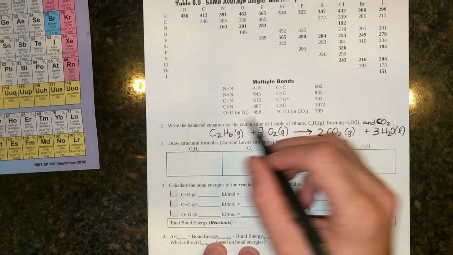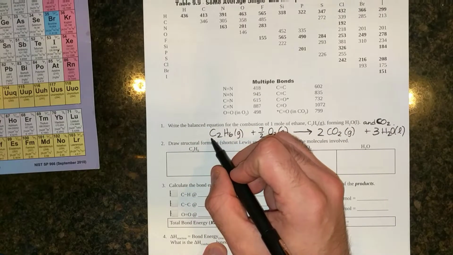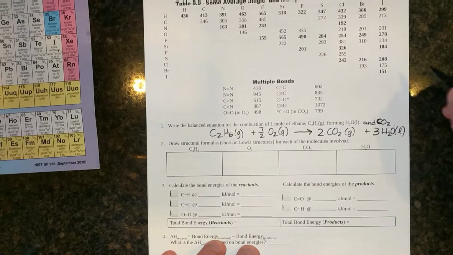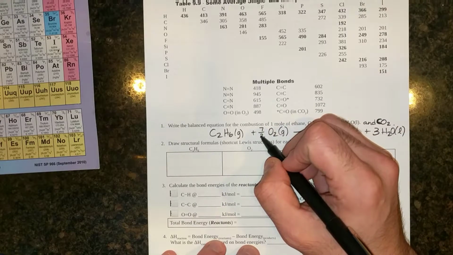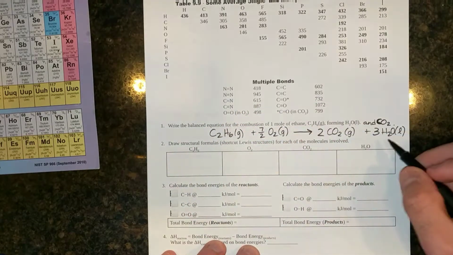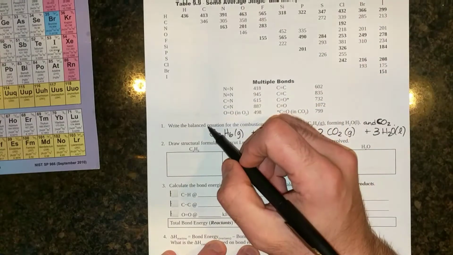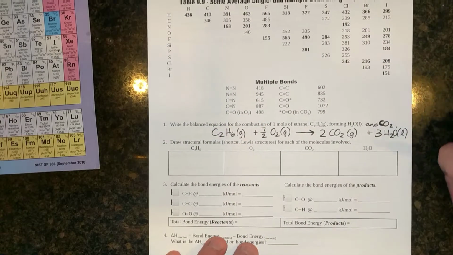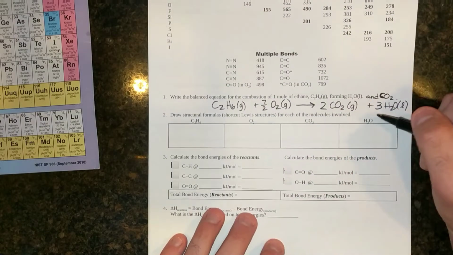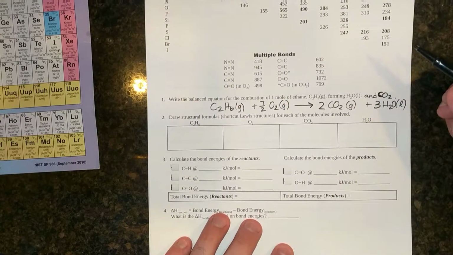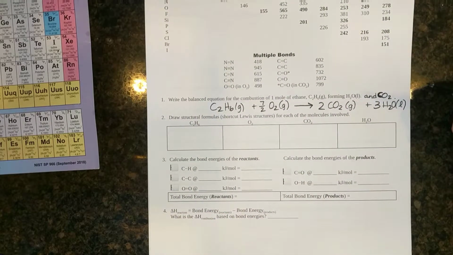We're going to use this equation because it gives me 1 mole of C2H6. If I were to fully balance it, I would multiply the whole thing by 2 to get rid of the 7/2, but I don't want that because I just want 1 mole of C2H6. So we're going to use this equation for this handout. The handout is not printed out for you, but it will be found in the Google Docs shared on the Google Classroom.